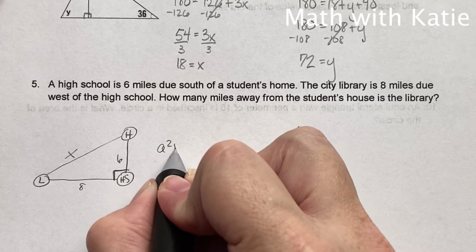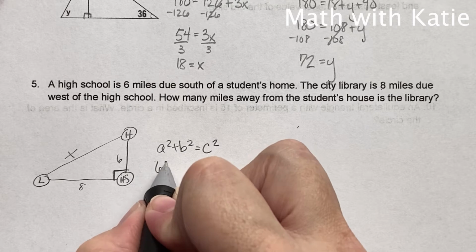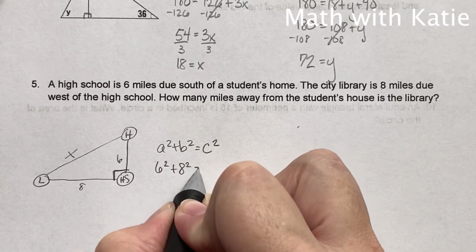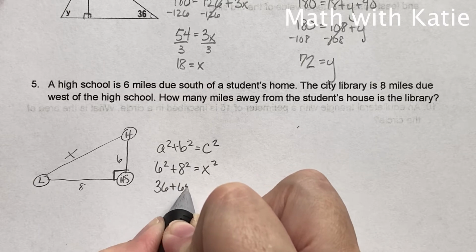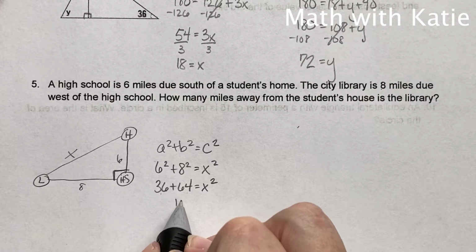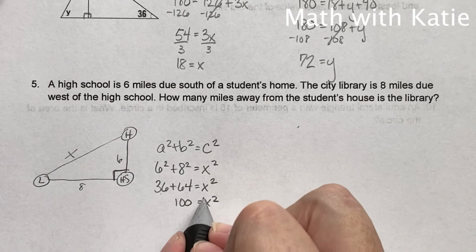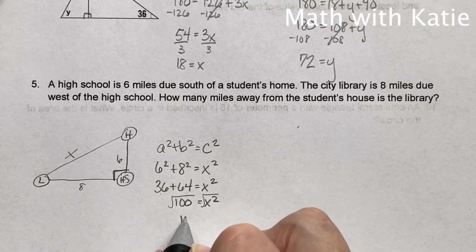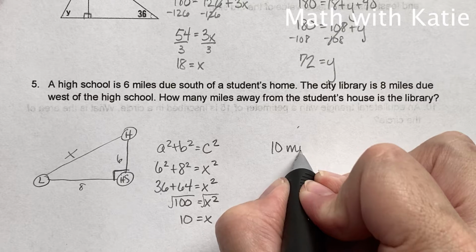Okay, so again, we've got another Pythagorean theorem. So a squared plus b squared equals c squared. 6 squared plus 8 squared equals x squared. So 36 plus 64 is equal to x squared. That equals 100. And then we're going to square root both sides. So 10 equals x. So our answer is 10 miles.